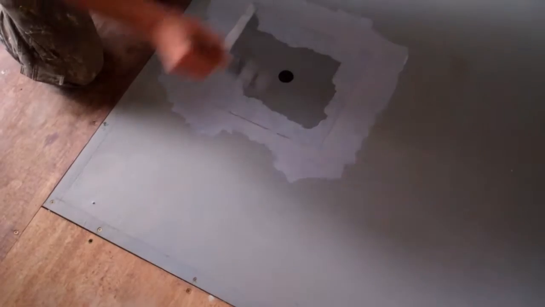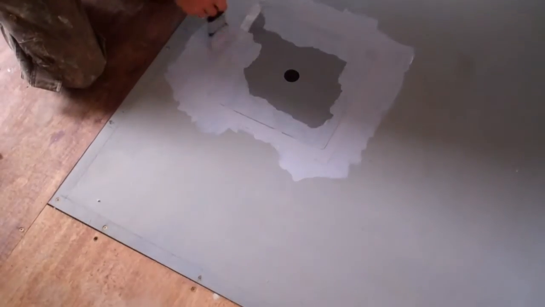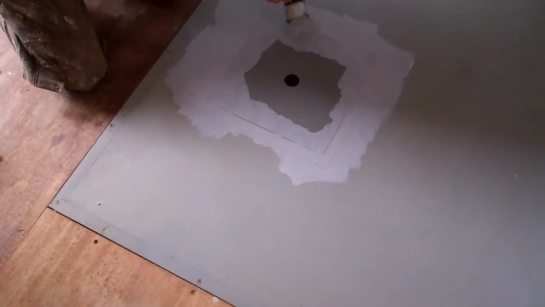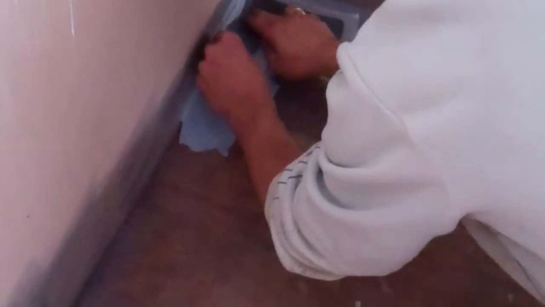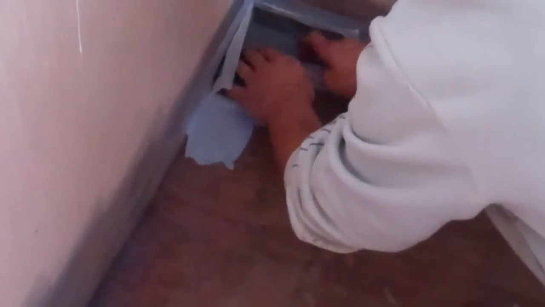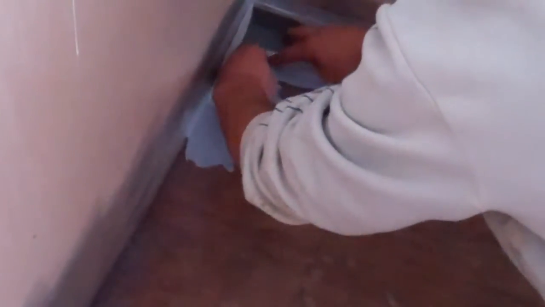We now need to allow the compound to dry. In the meantime, we will get on with the rest of the tanking. Here we have an internal corner, an area where the wall-floor junction turns inwards by 90 degrees. We are going to use an Aquaproof pre-formed internal corner to ensure a waterproof seal.